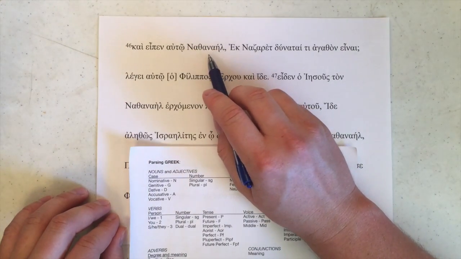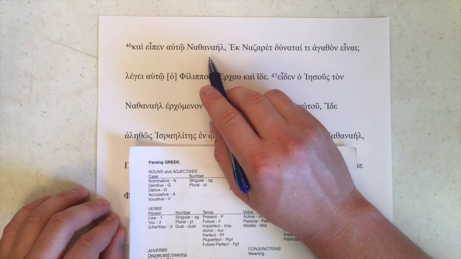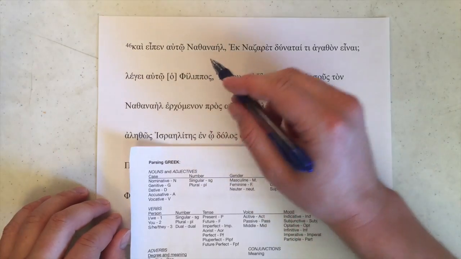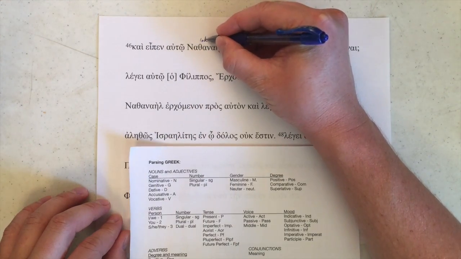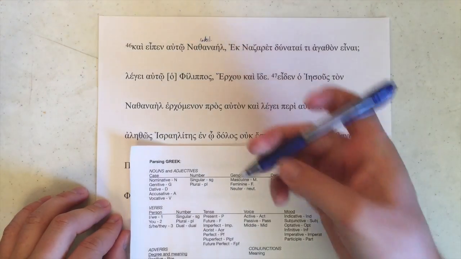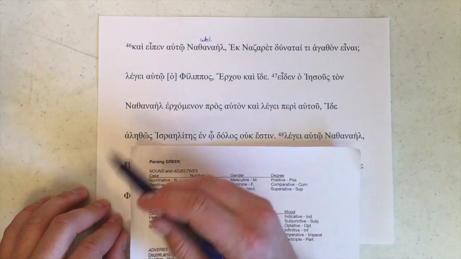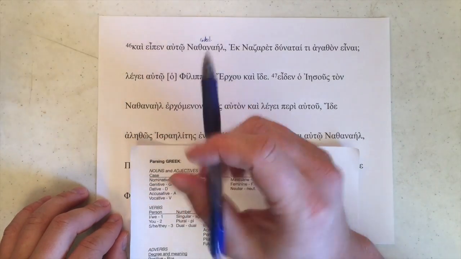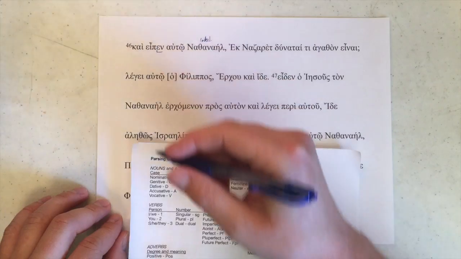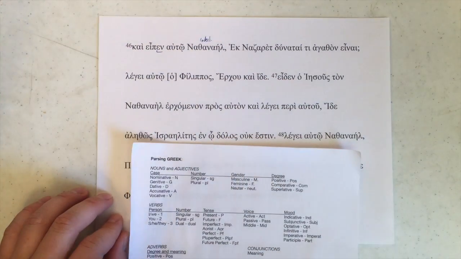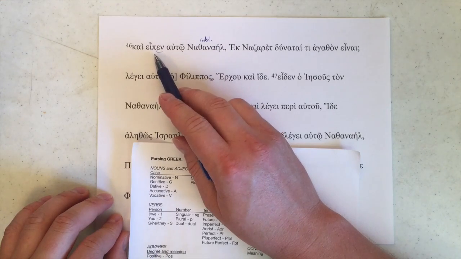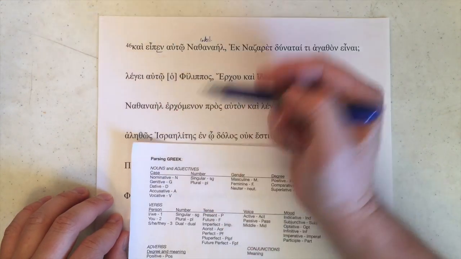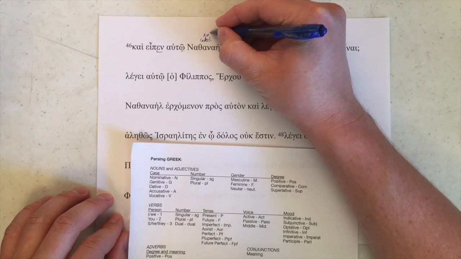Here we have Nathaniel again, which if you recall from previously is an indeclinable word, so we can't really tell what case he is. I'm going to have to write that down first. But considering that it was Philip who spoke beforehand, and he, as we can tell from this verb, which is a third person singular with epsilon nu, Philip is done talking, and now it looks like because this is from lego, ero, epon, Nathaniel is probably going to be responding, so Nathaniel will be our subject.